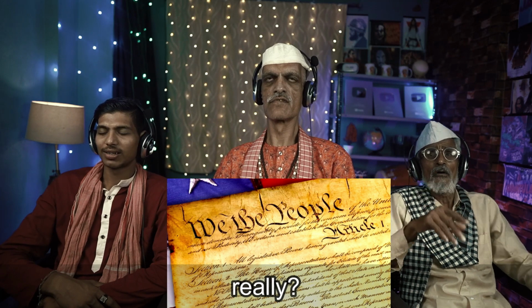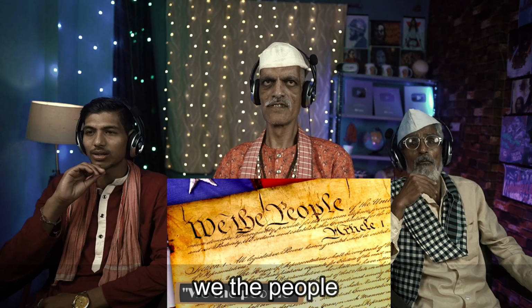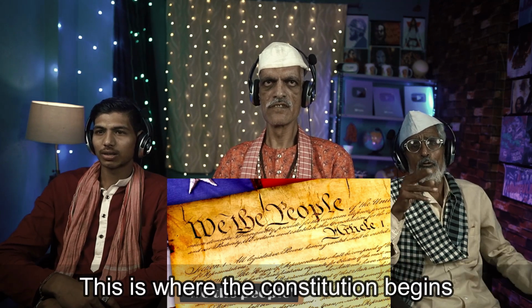The Constitution has a lot of words in it, but none as famous as the first 3 words. The first 3 words of the Constitution are written with big letters and say, "We the people." Why do you think the Constitution begins with those words? Why does the Constitution begin with "We the people"?